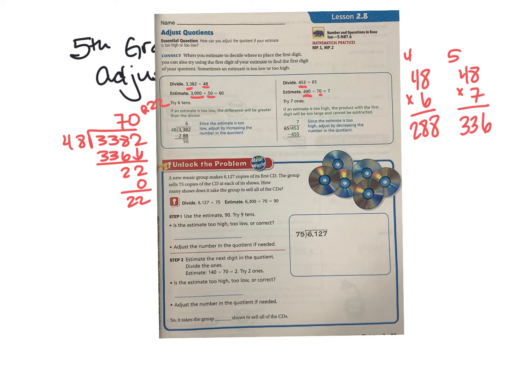What's 65 times 7? So we go over to our math lab. 7 times 5 is 35. 7 times 6 is 42, 43, 44, 45. That's just a bit too high. Okay, so then we dial it back one in the lab. 65 times 6, that's 30, 36, 6 times 6 is 36, 37, 38, 39.